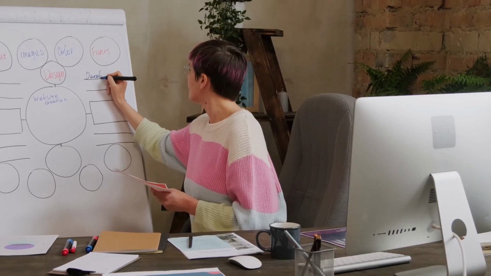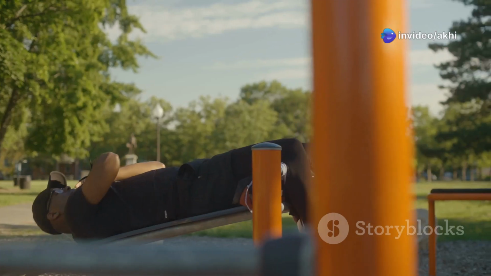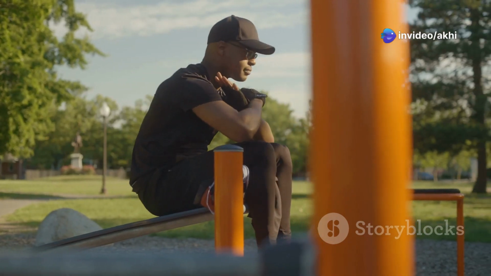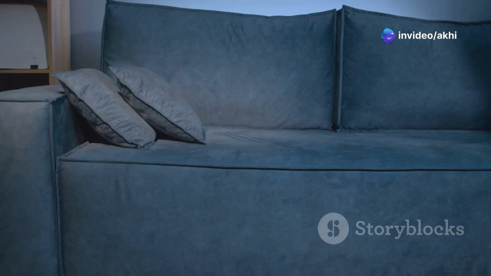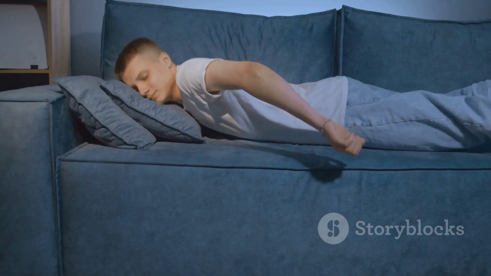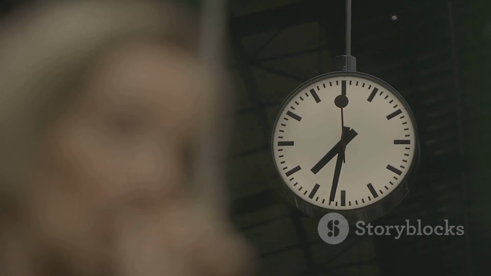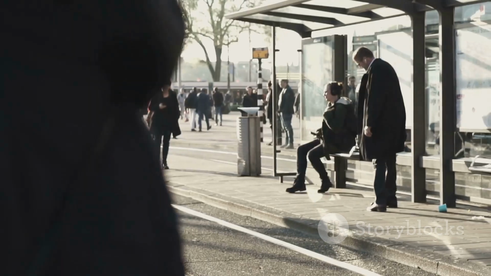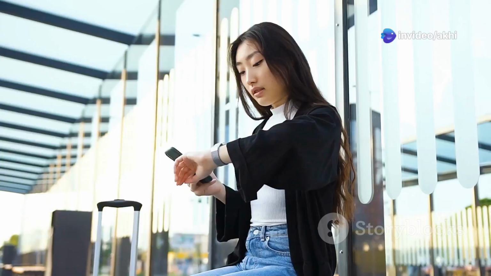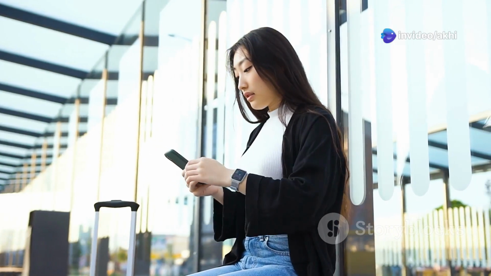Second, explaining a past event's cause or effect. Consider the sentence, "He was tired because he had been exercising all morning." The past perfect continuous reveals the reason for his fatigue. Third, emphasizing the duration of a past action. Take the example, "They had been waiting for the bus for an hour before it arrived." This emphasizes the extended period of waiting.